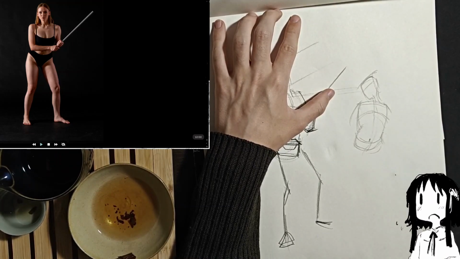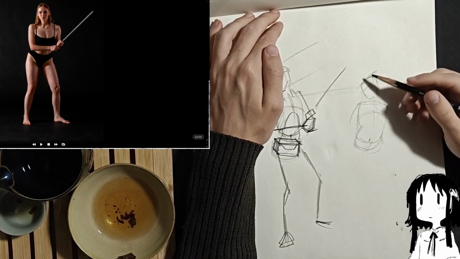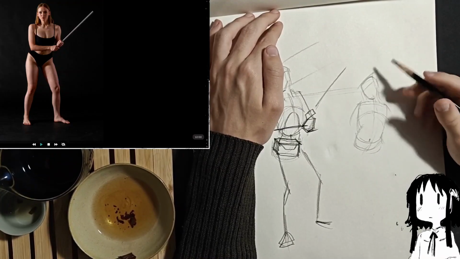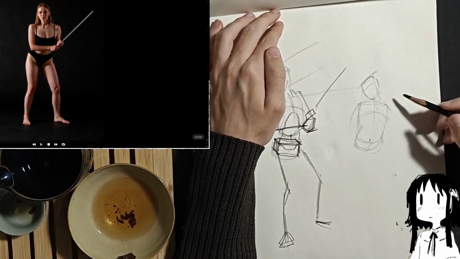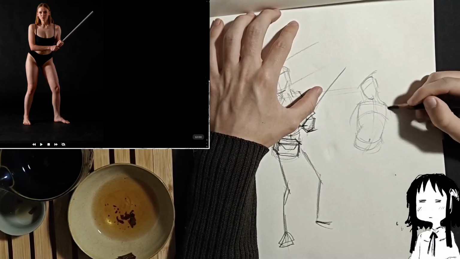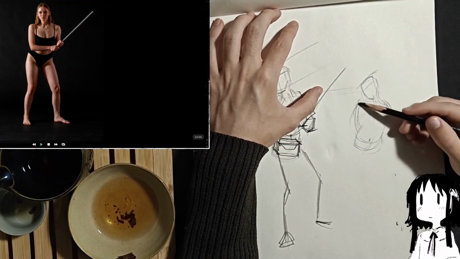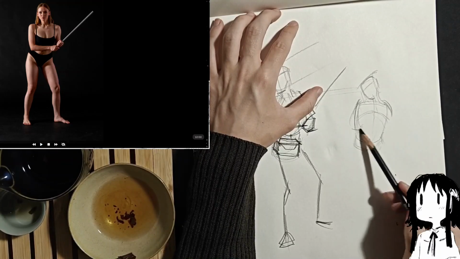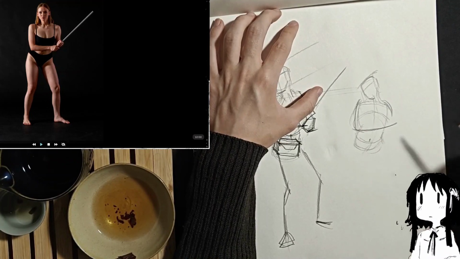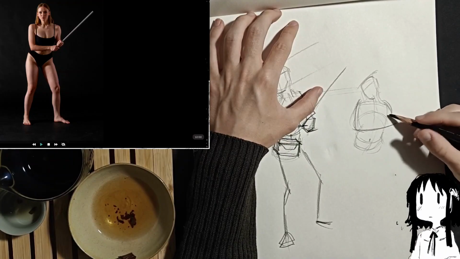This can work for the head. Shoulder here, the arm goes down, straight, like this, this arm, and just go straight.